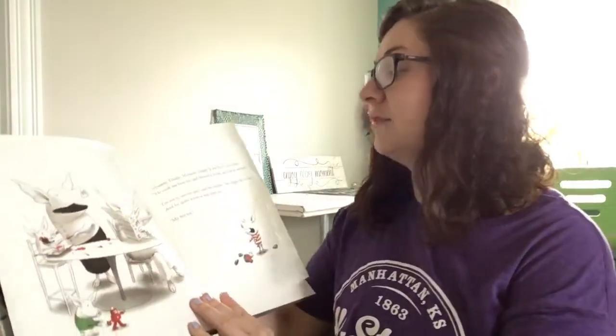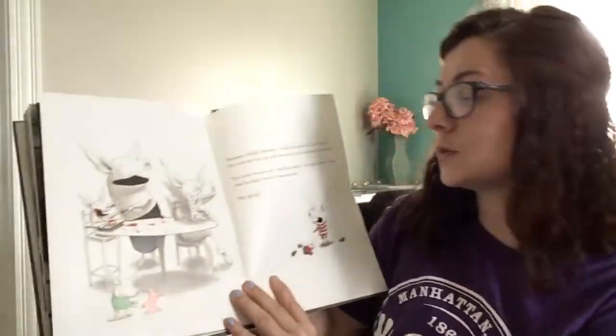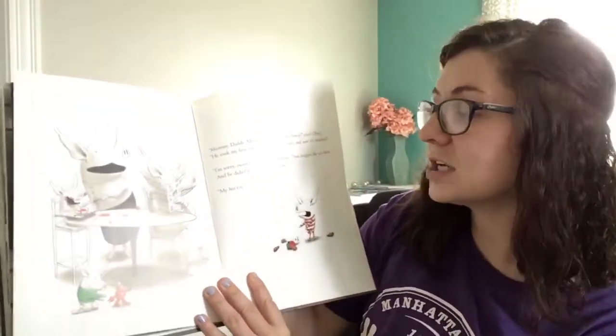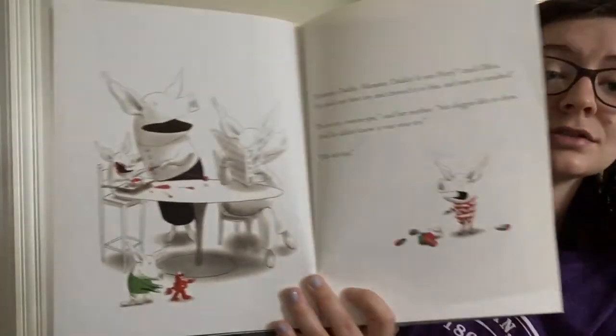Mommy, Daddy, it was Perry, cried Olivia. He took my best toy and chewed it to bits, and now it's wrecked. I'm sorry, sweetie pie, said her mother, but dogs like to chew, and he didn't know it was your toy. My best toy.